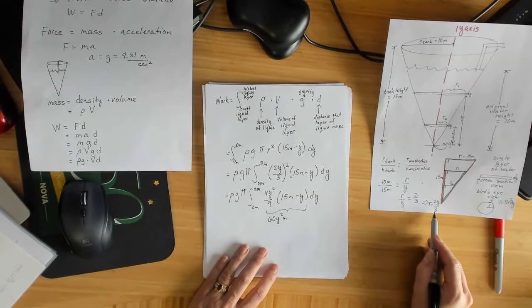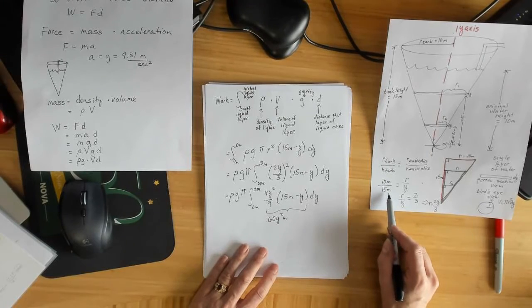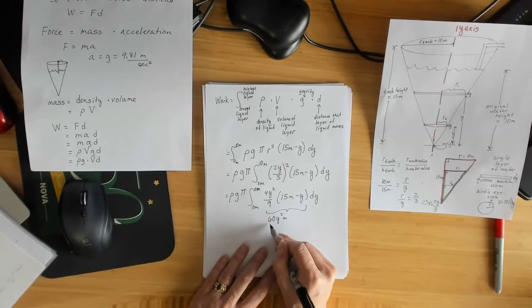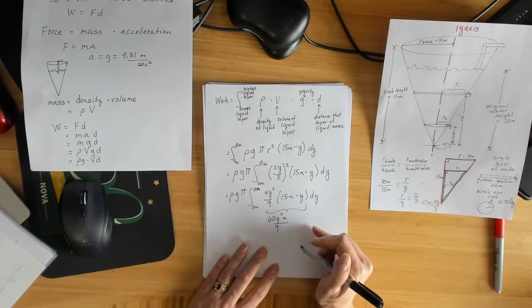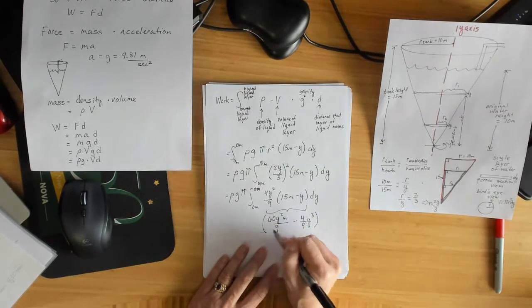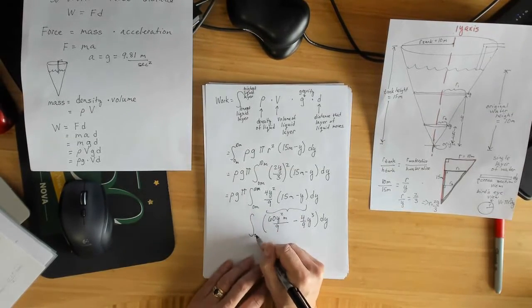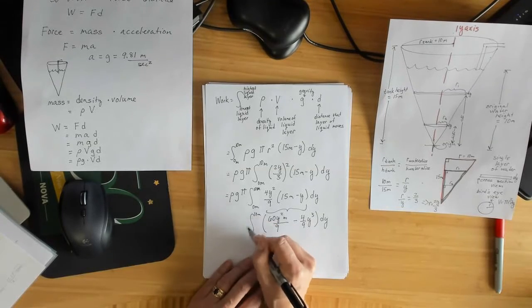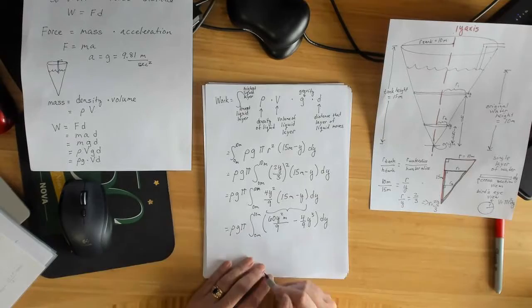And remember that the expression for r does not have units on it because the meters here canceled. So I have 60y squared meters divided by 9 minus 4/9 y cubed, all in the integrand with dy, integral from 0 meters to 10 meters with the constant rho g pi on the front.